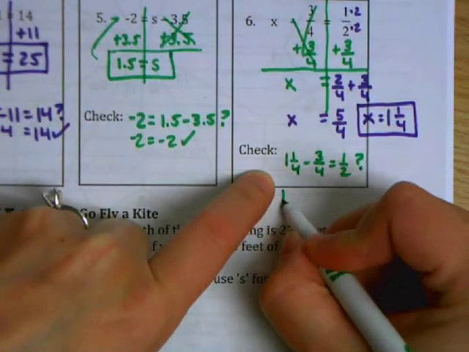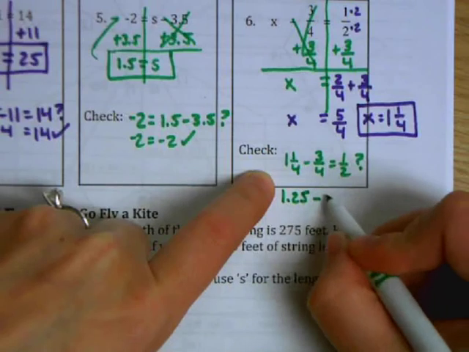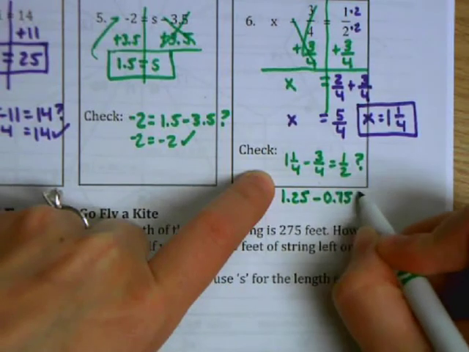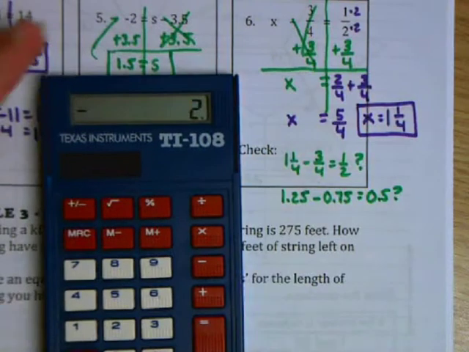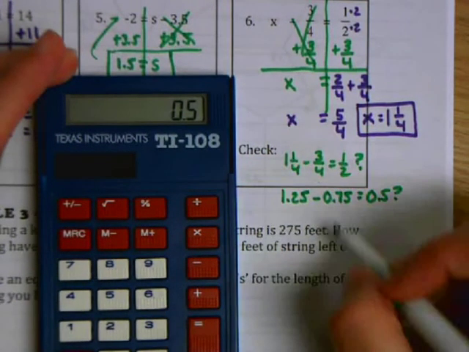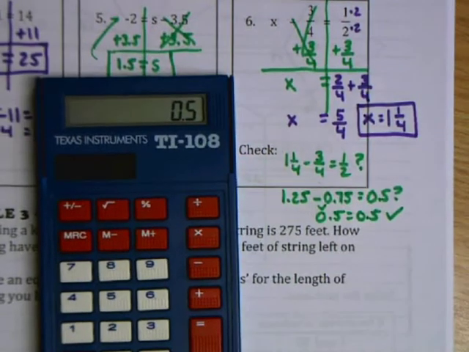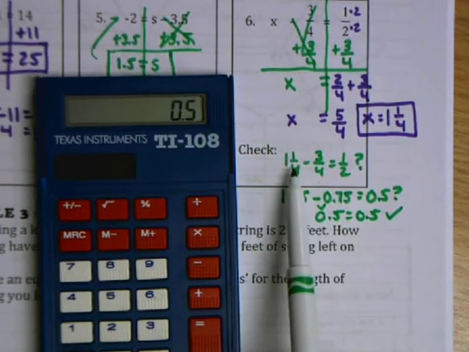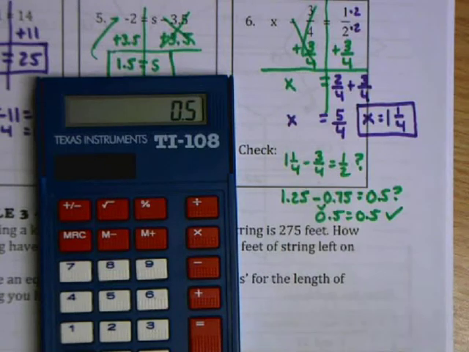1 and 1/4, if you don't have 1/4 memorized, you need to. 0.25. 3/4, you should know that's 0.75. 1/2, 0.5, right? Can I check this and see? 1.25 minus 0.75. Look at that. 0.5 equals 0.5. Woohoo. Could I have left those as fractions and actually done the subtraction and found out if it equaled 1/2? Sure. Sometimes it's faster to use a calculator with decimals if they're easy decimals.